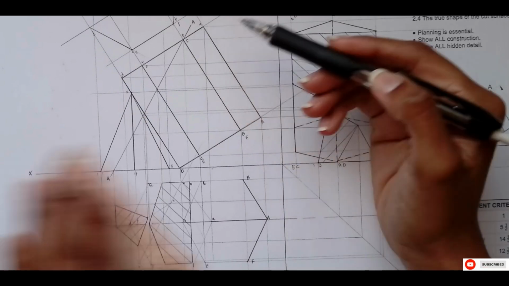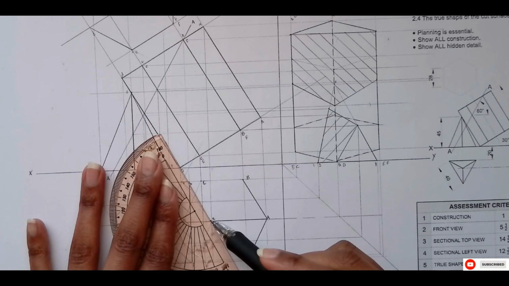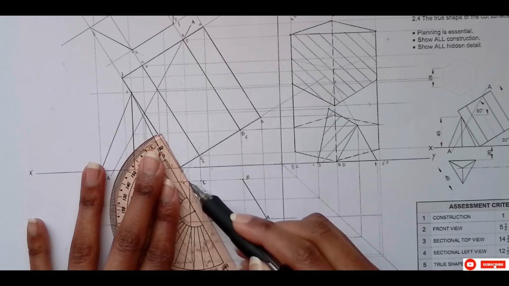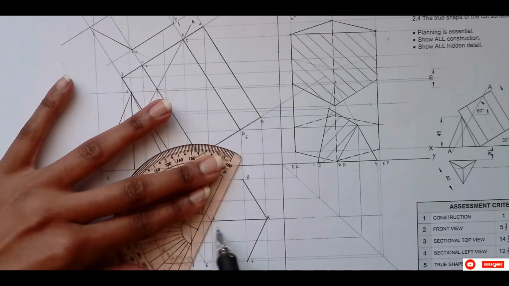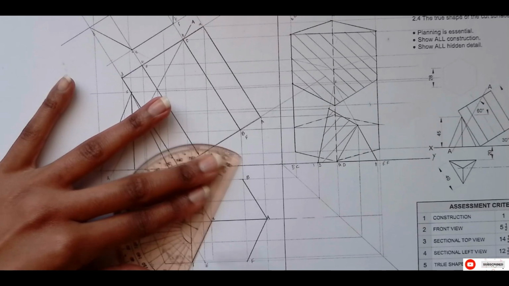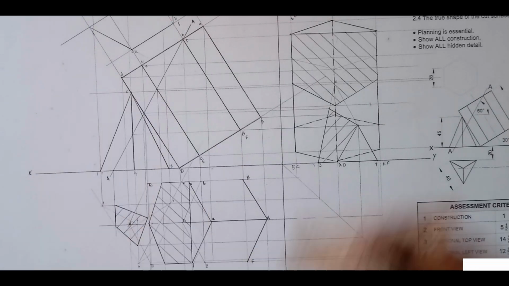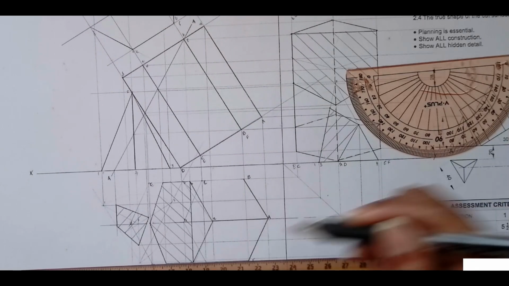And then ABAF, not cut. So outlining the rest.